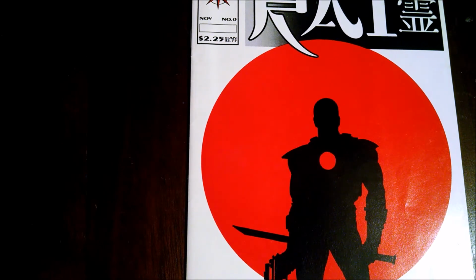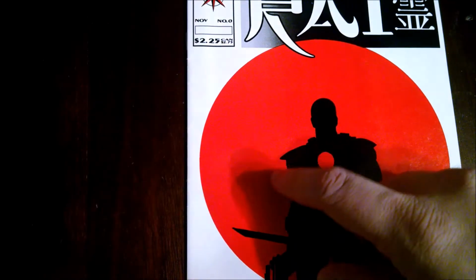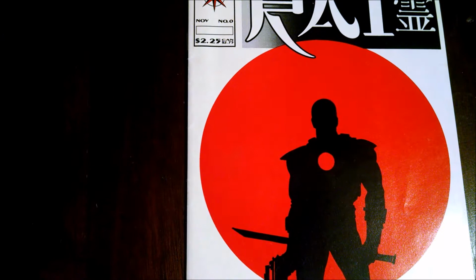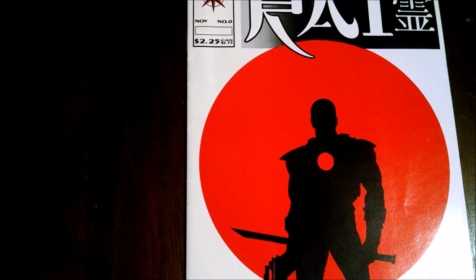Before we actually get into it, I thought I would talk about some of the errors that can happen with this book, because there's actually quite a few. One of the more common ones is along this edge right here. There's sometimes a white line because the printing wasn't aligned properly. That one doesn't necessarily go for any extra money, but still something to look for.